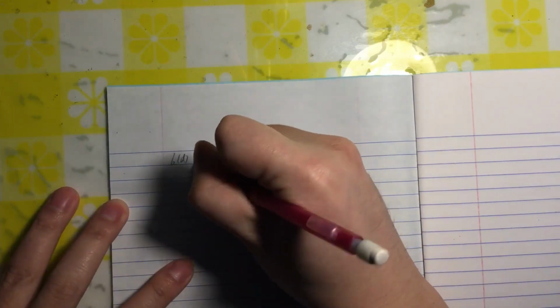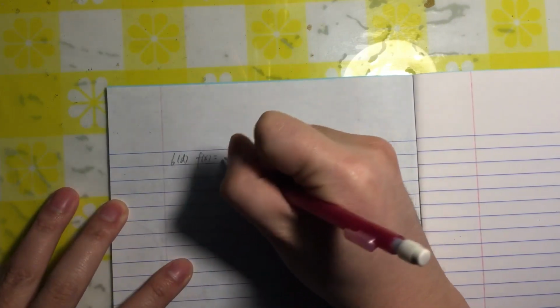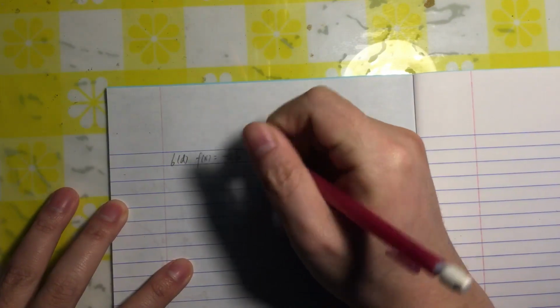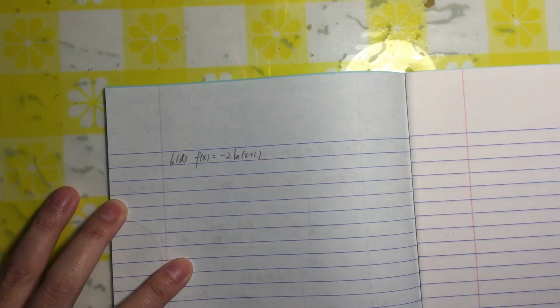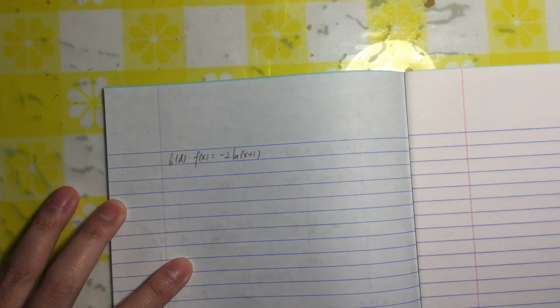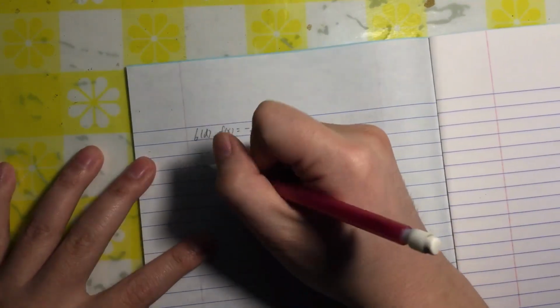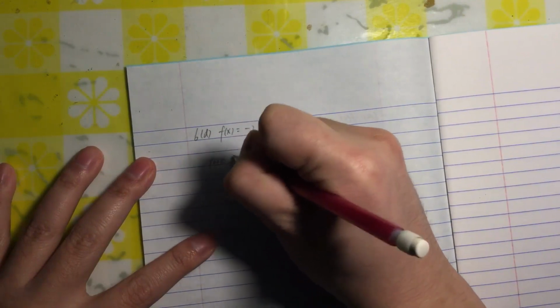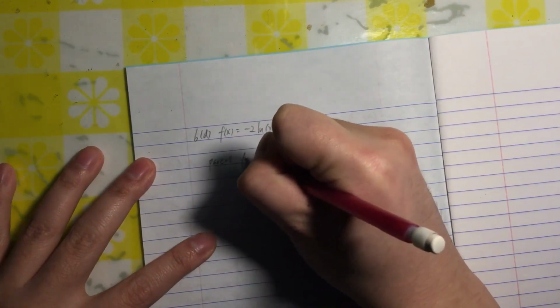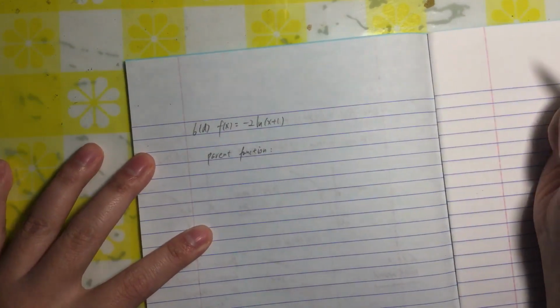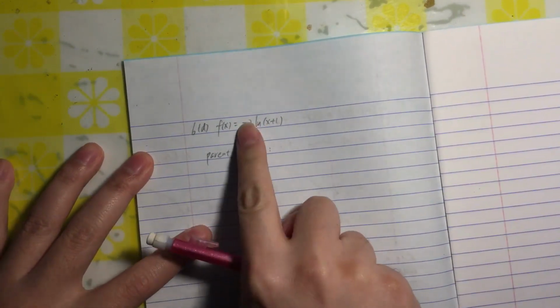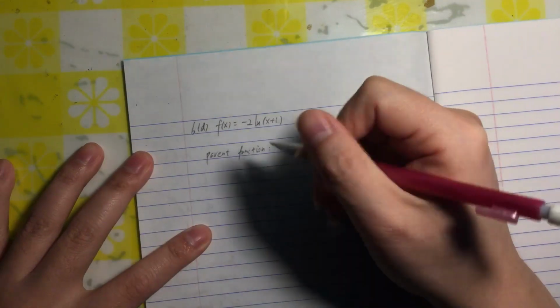Part D, graph the function f of x equal to negative 2 times ln of (x plus 1). How can we graph this function? Let's first of all choose the parent function. For the parent function, I can drop all numbers. What's left is ln of x.